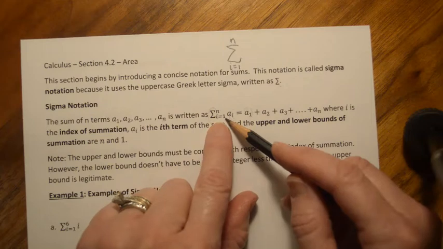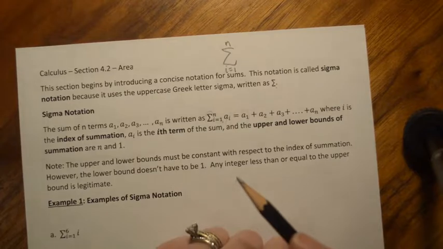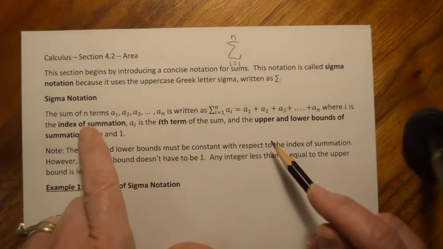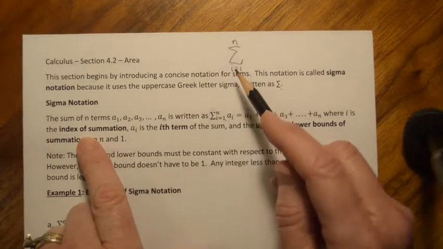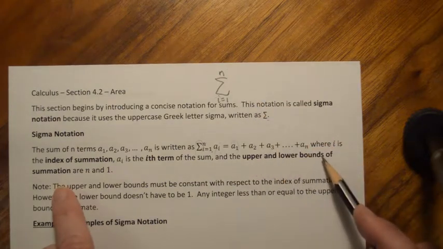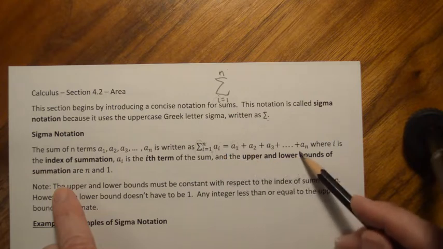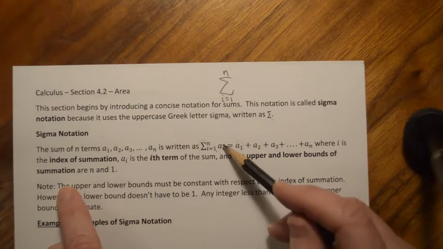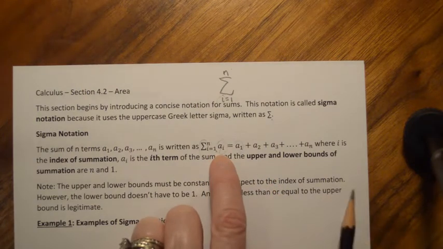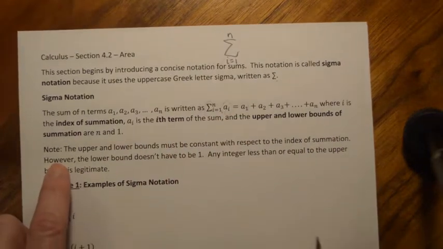So the lowest subscript, or the lowest index that we use, is 1, and the highest is n. All right? So this is the index of summation, the I. And 1 and n are the upper and lower bounds. That's the lowest index we're going to use, and that's the highest we're going to use. And then it's telling us to add all these terms. Now, we're going to get more of a pattern here than just saying add these terms together. There will be patterns here, so we'll look at that in just a second.